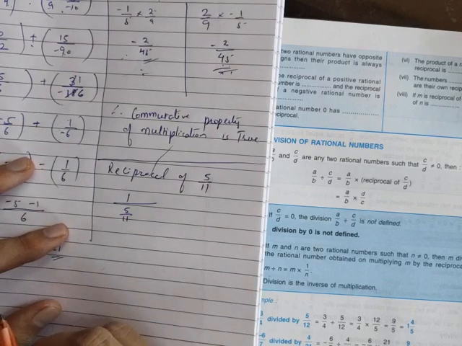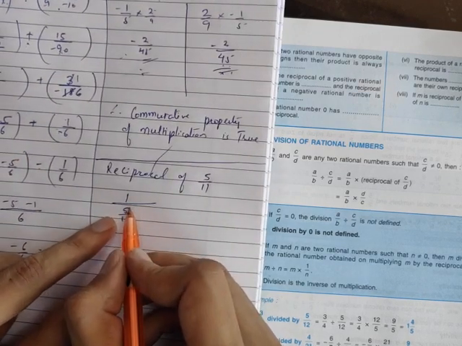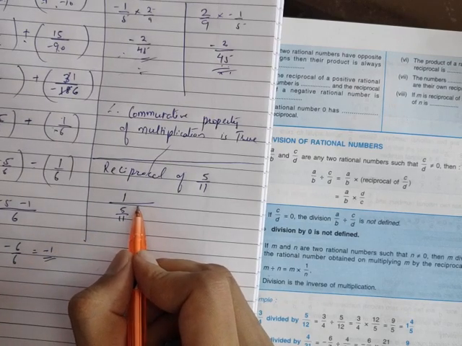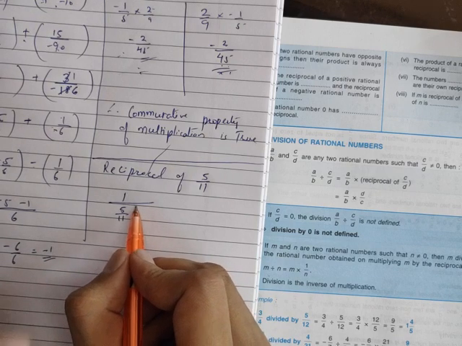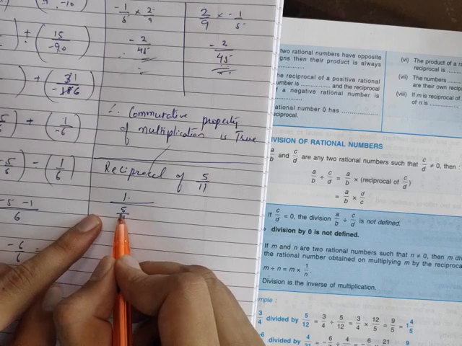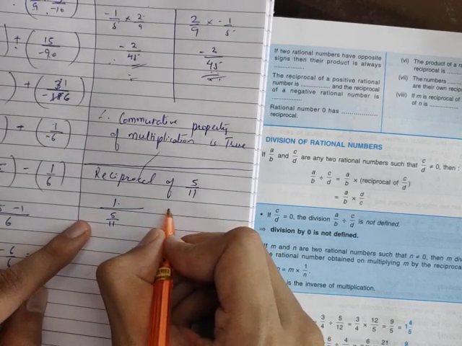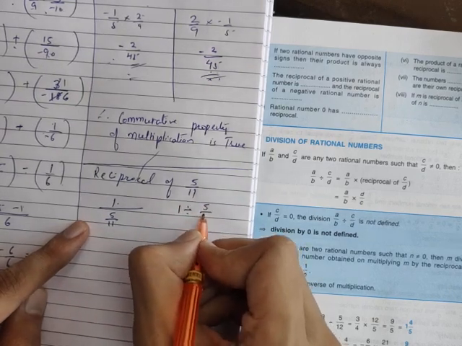Can this be solved further? Yes. Now pay attention. What I'll say next, you'll also use it in the next exercise. So be attentive. This is like 1 upon 5 by 11. In other words, 1 divided by 5 by 11. So I'll write it. That is 1 divided by 5 by 11.